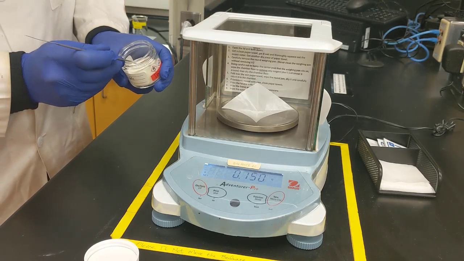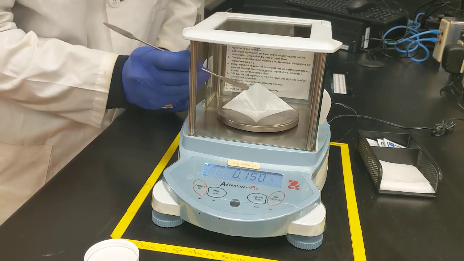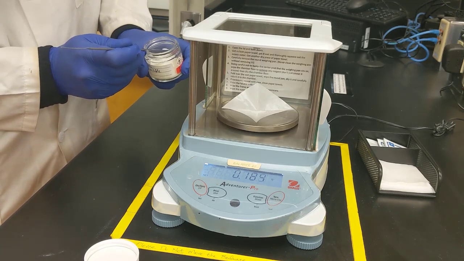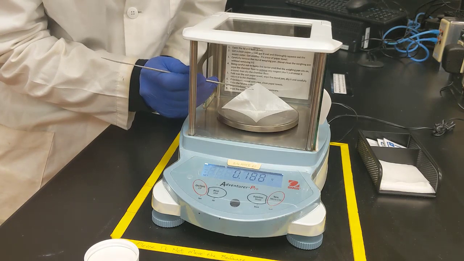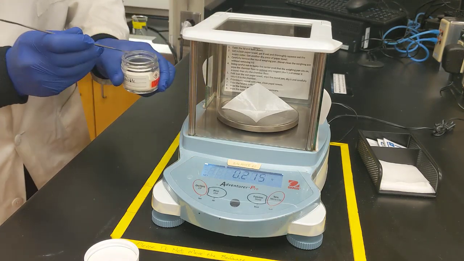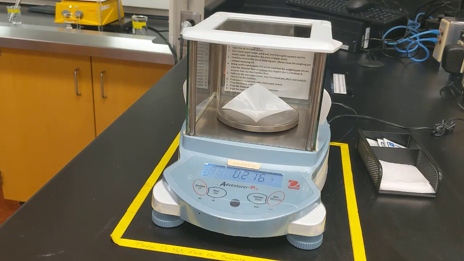Almost there. Alright, so it looks like I measured out 0.216 grams. I'll go ahead and add that to test tube C.